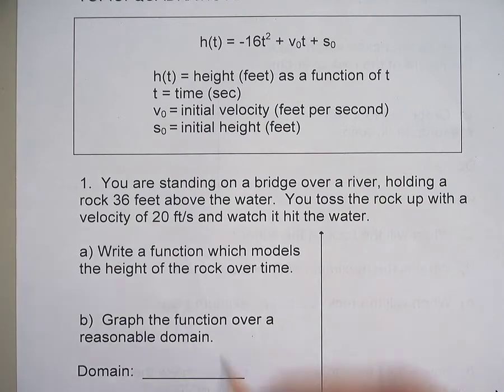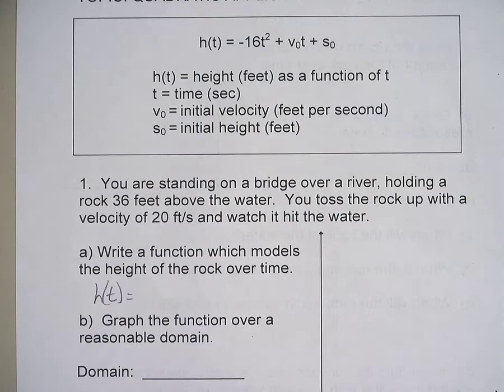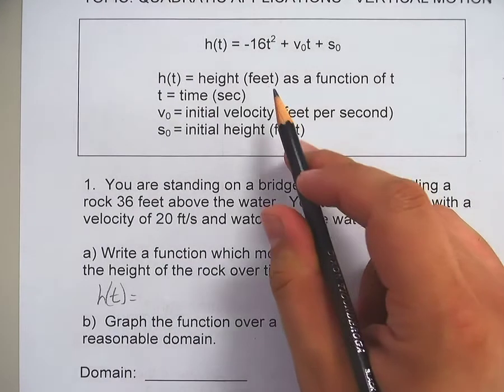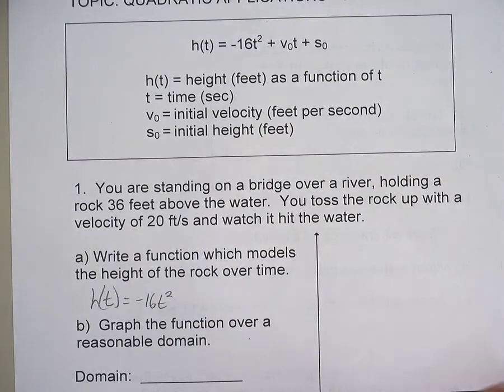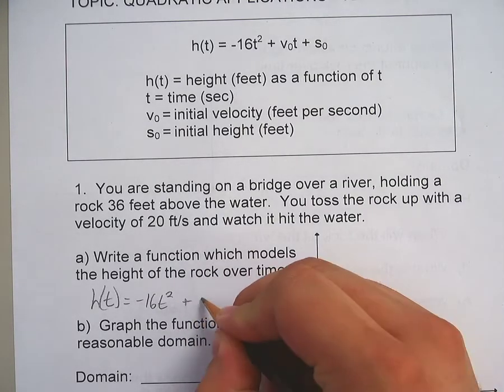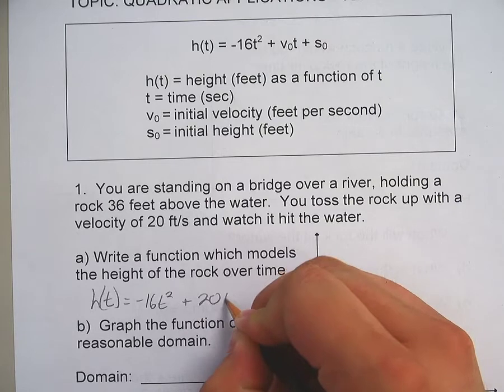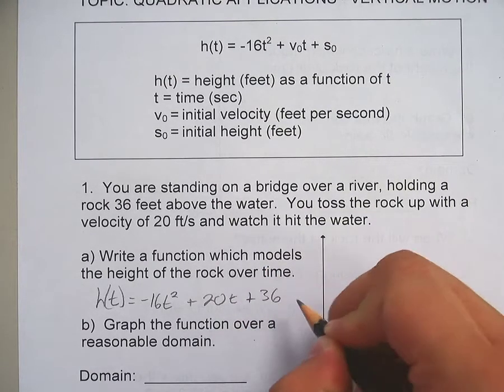So obviously here, h of t is going to be negative 16t squared. That's what we call the gravity constant. That's gravity pulling it down. And then plus, let's see, it's 20 feet per second, so that's 20t plus, and you're 36 feet above the water.